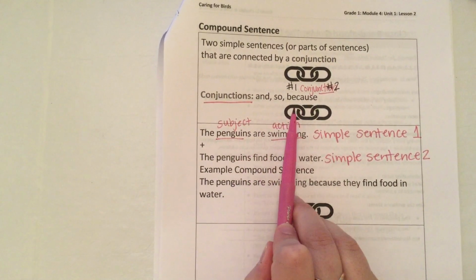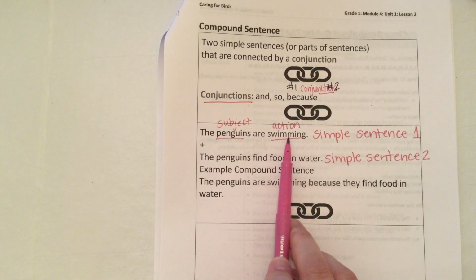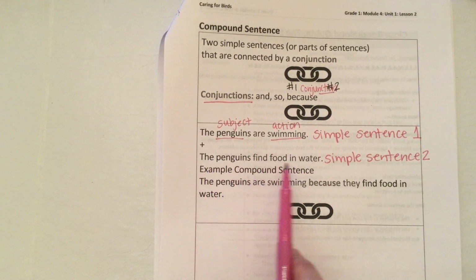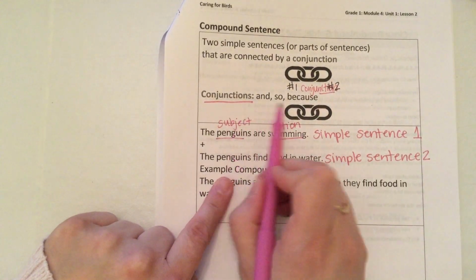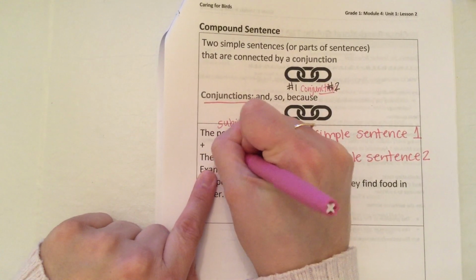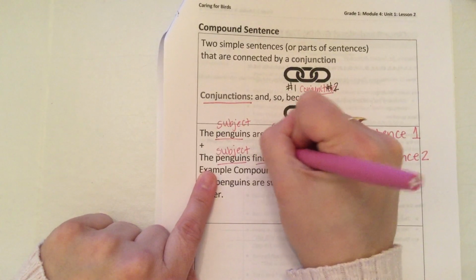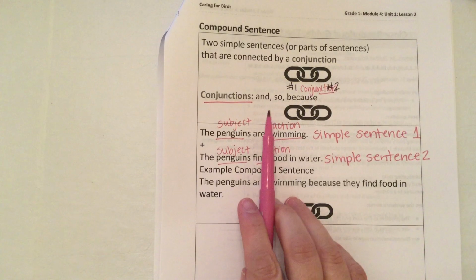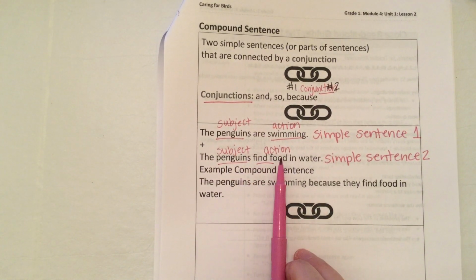There is no conjunction. The subject and the action are all that we see. Simple sentence number 2, the penguins find food in water. So again, there's no conjunction, there's no linking word. There is just a subject, the penguins, and the action, find. There's nothing that makes this compound because there's no conjunction there. There's just a subject and an action.